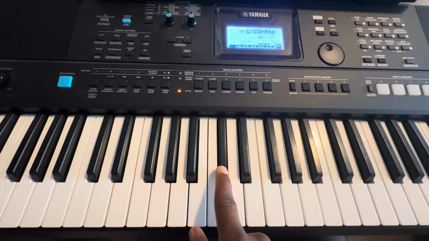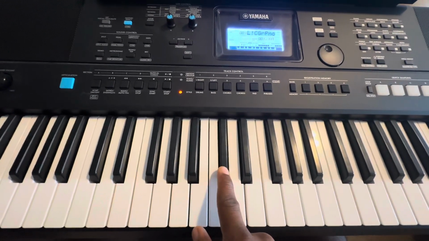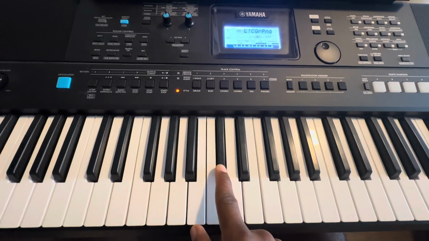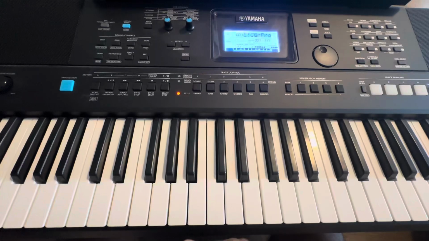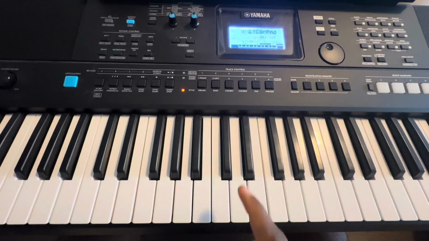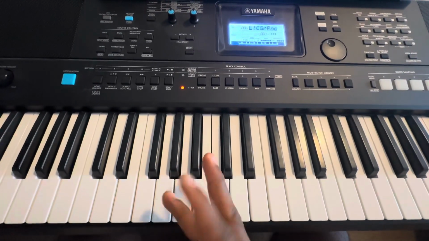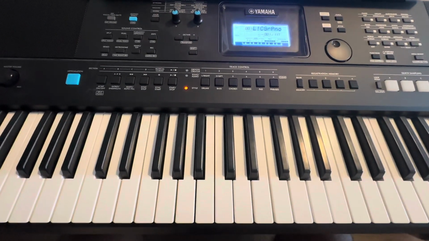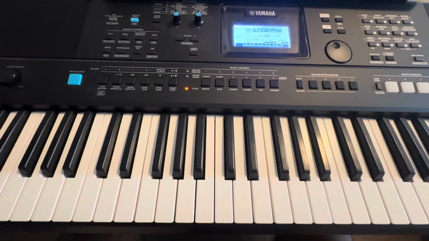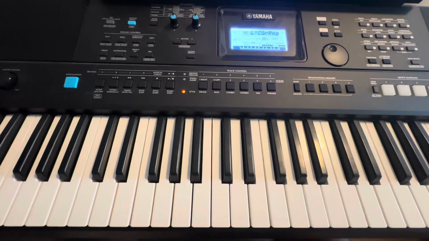Third step, what's the fastest route from Sol to Do? Is it forward or backward? Which is quicker? From Sol to Do, you only have La and Ti separating them, which is 2. That's forward. And if you're counting from Sol to Do backwards, you have Fa, Mi, and Re, which is 3. So you see that 2 is shorter than 3. So it means the fastest route from Sol to Do is what? Forward. So now it means we're moving forward.